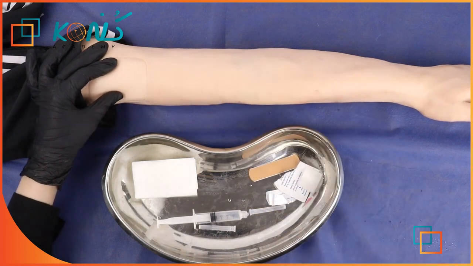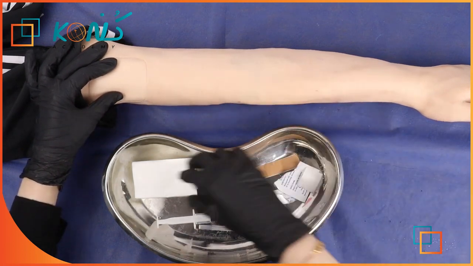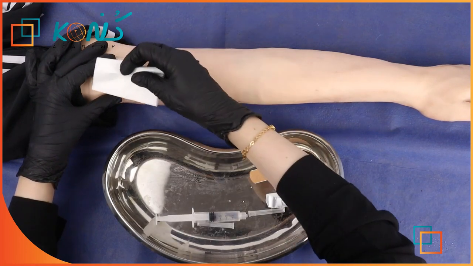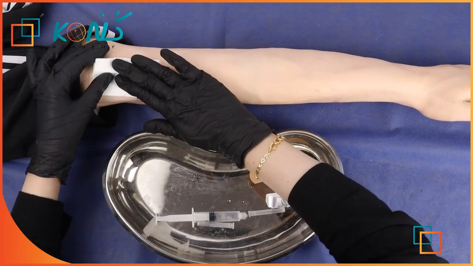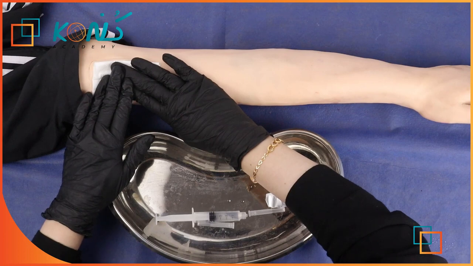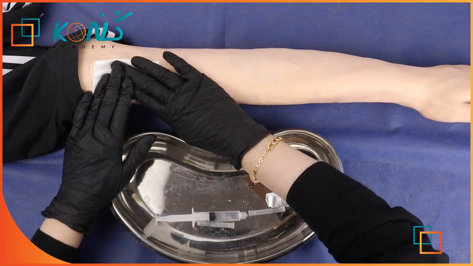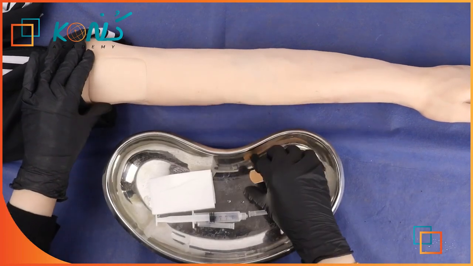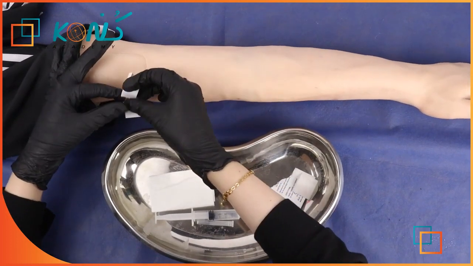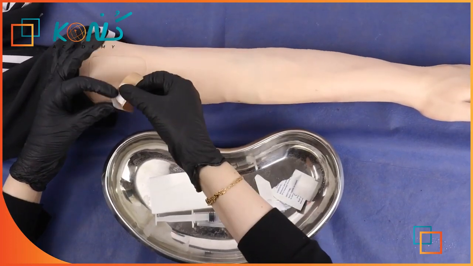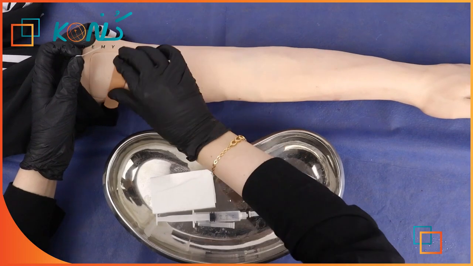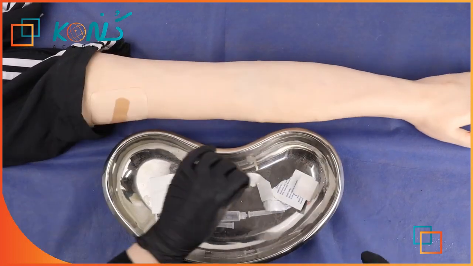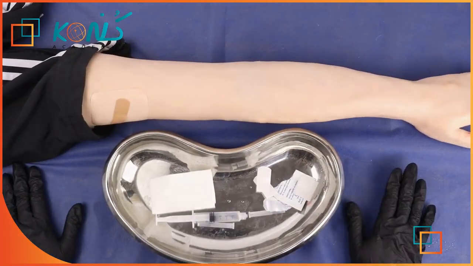remove it in the sharps waste, apply pressure, do not rub, and then apply plaster. This is how to do subcutaneous injection.